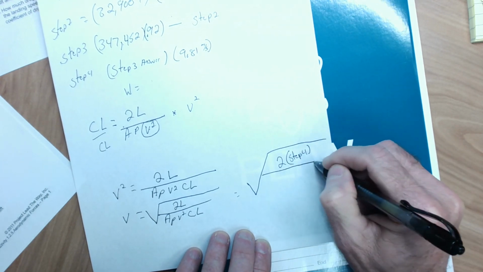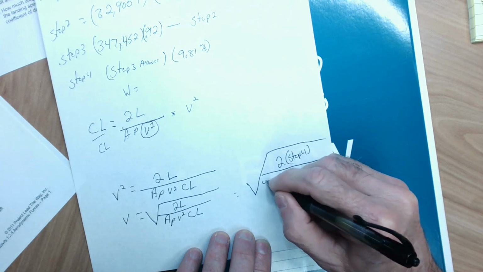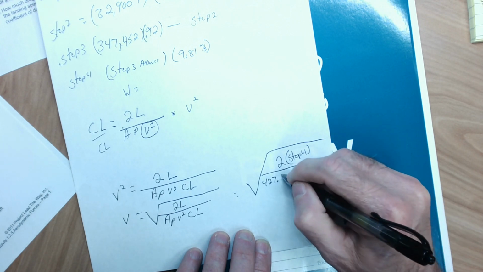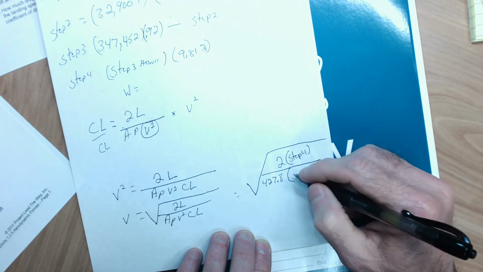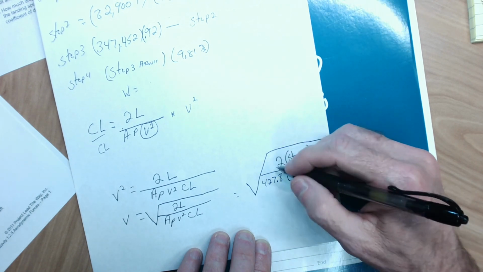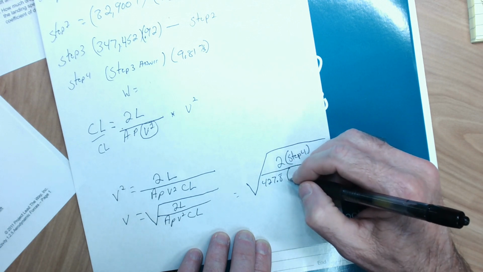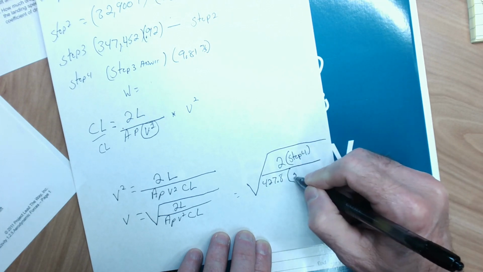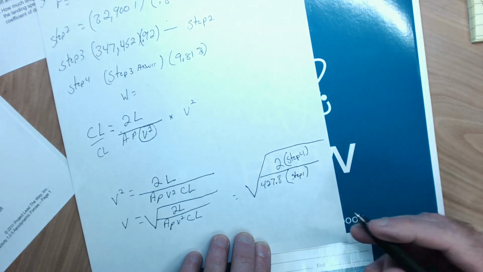Then you're going to divide that by our wing area, which gave us back up in question 8, which is 427.8, okay, times our air density, which should be in our question that we had. Oh, this is step 1, okay? So this is answer for step 1, okay?